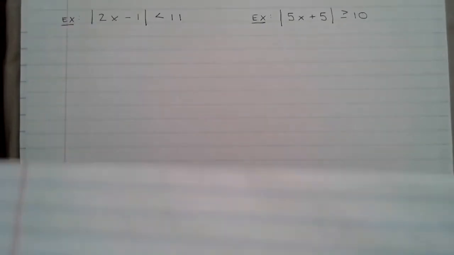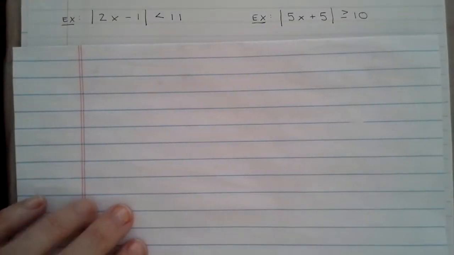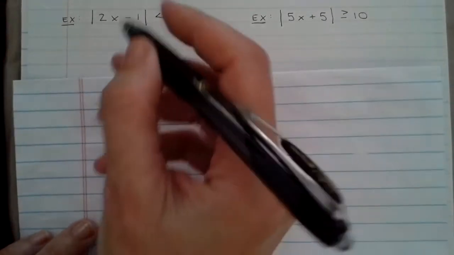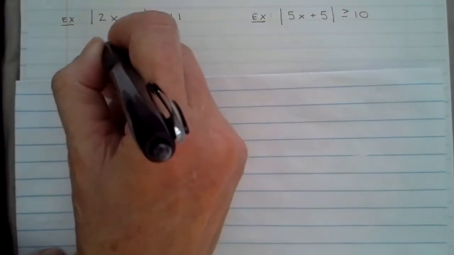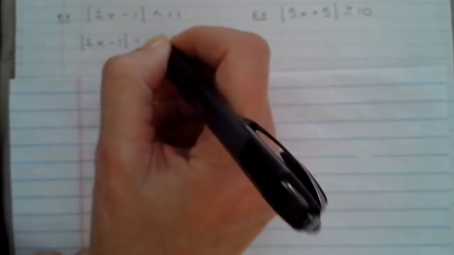Okay, let's try 2 problems. Like I said, work at your own pace, pause me, come back and check. All right. I'm going to pretend it's an equation to get the endpoints of solutions, and then I'll decide with a test point if solutions are between or on the outsides.